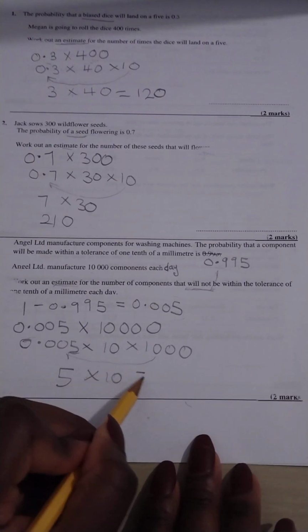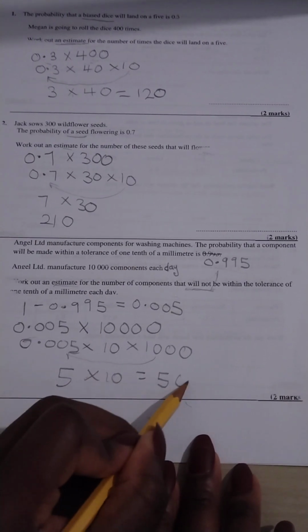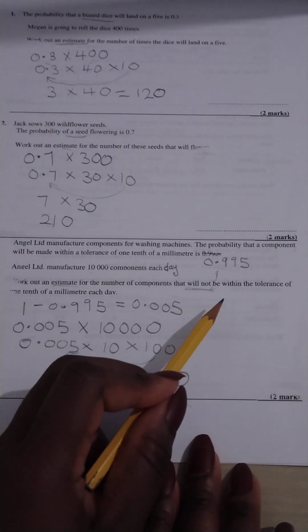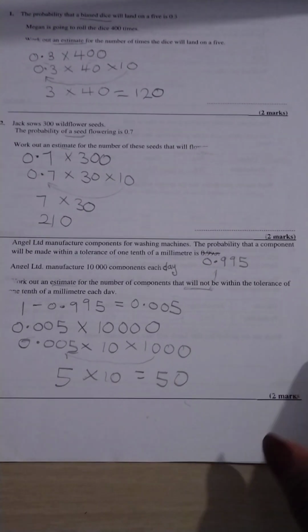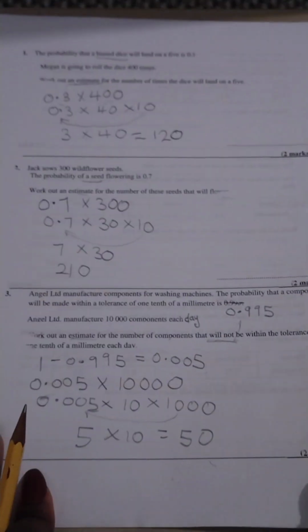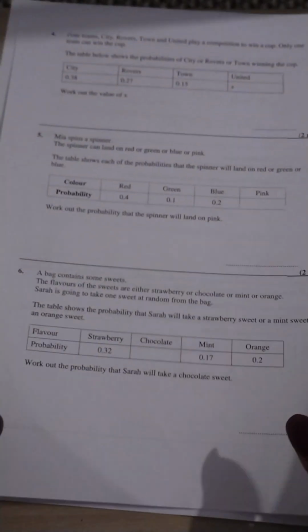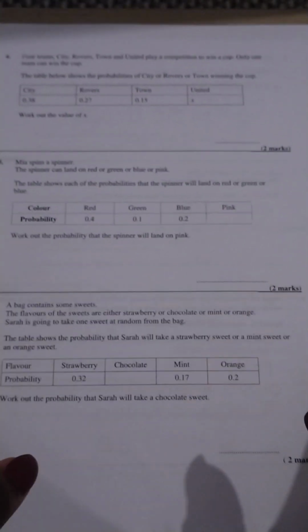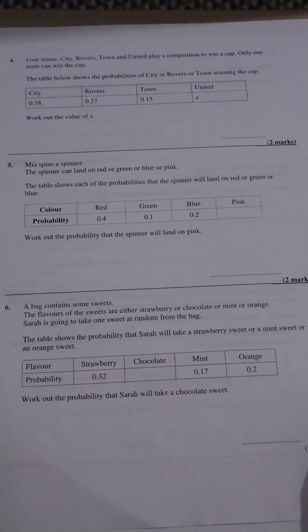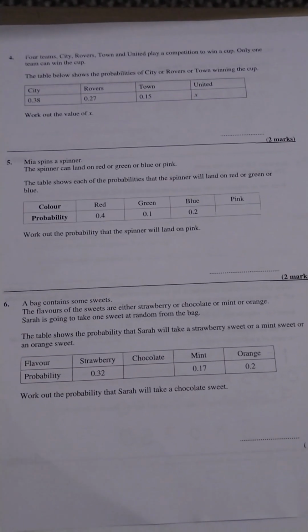So that means that we will have 50 components that will not be within the tolerance of 1/10. Hopefully this makes sense, but not to worry, there are so many questions to go through in probability here. By the time we get through most of it, it should make more sense.